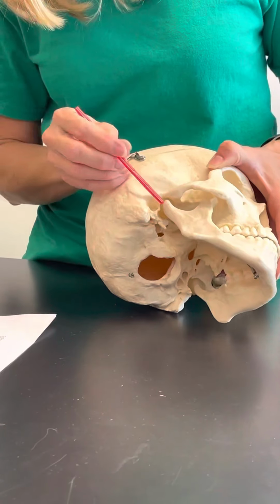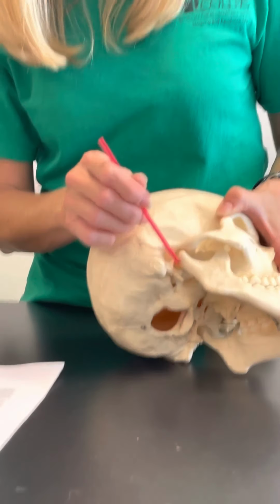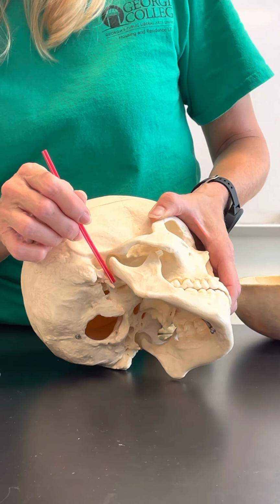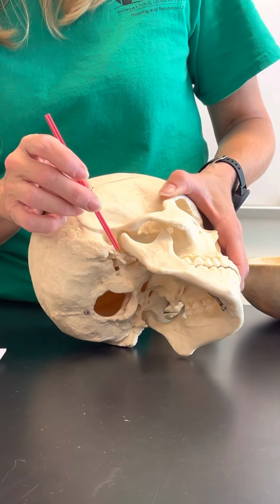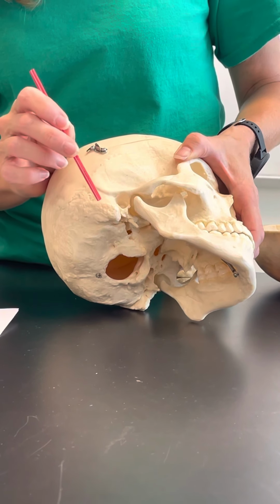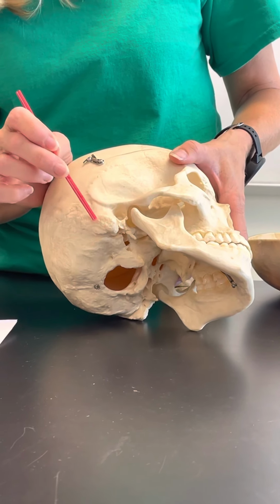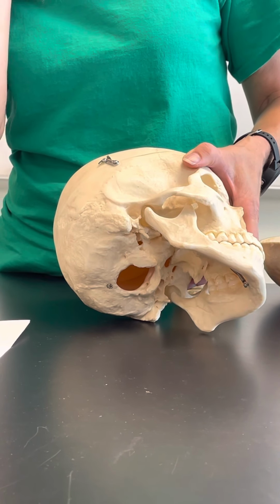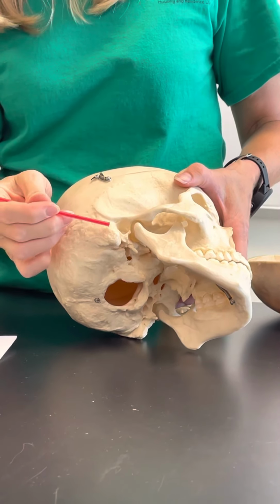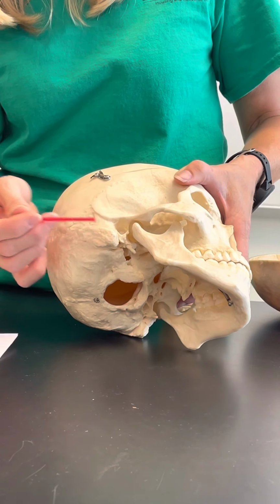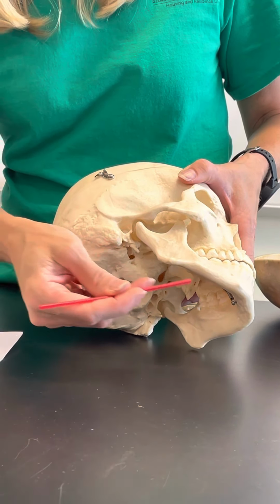Just posterior to that fossa is a little spike. It's a bony spike, and this is an attachment site for a muscle as well. This is called the styloid process. And back even further, you can palpate the mastoid process right behind your ear, that bony structure. This is also an attachment site for muscles. Muscles that go to the jaw, muscles that go to the neck.